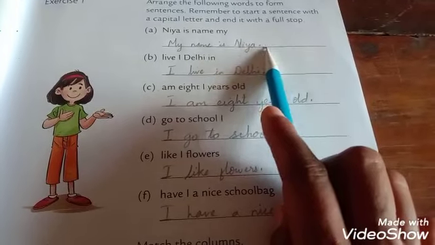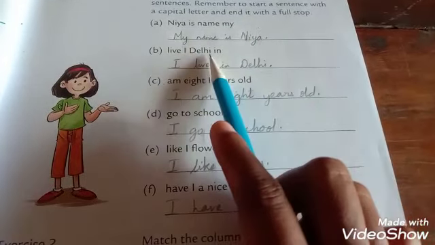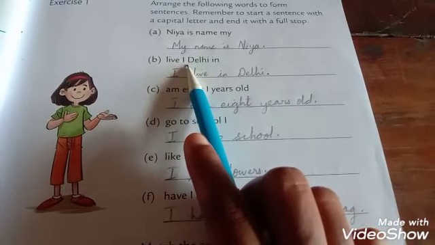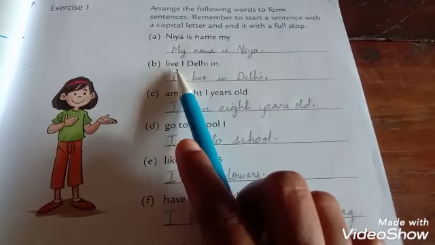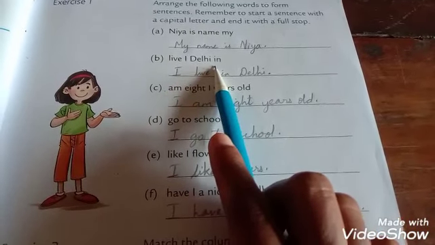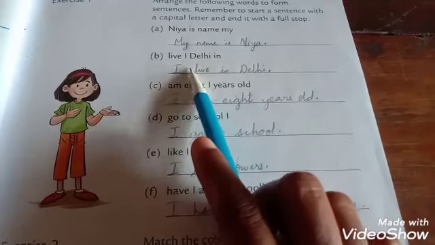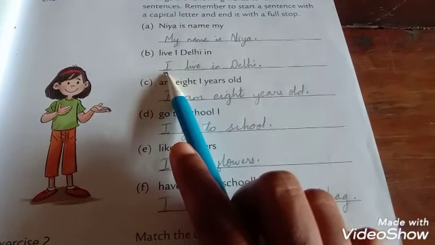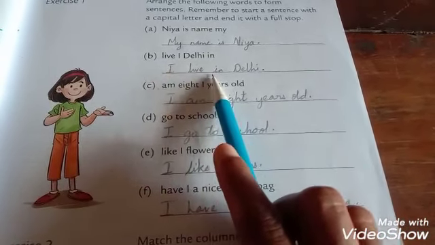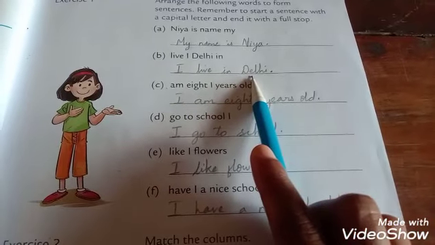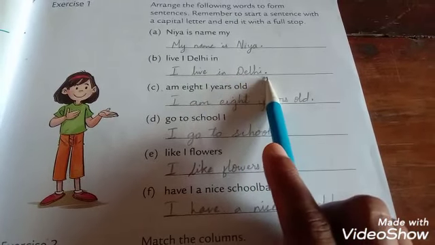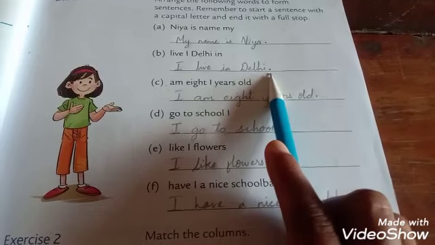And then you have to put a full stop. Okay, children, see the next sentence. Leave I Delhi in. It is a wrong sentence. Write it correctly. I live in Delhi. And then at the end you have to write a full stop.